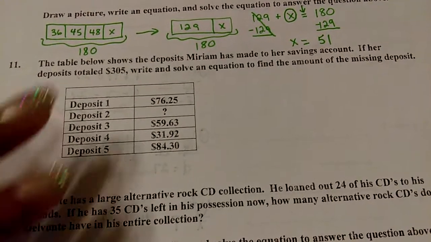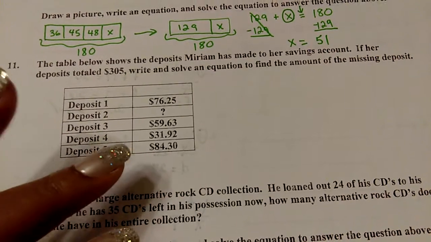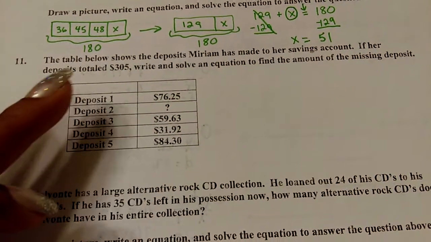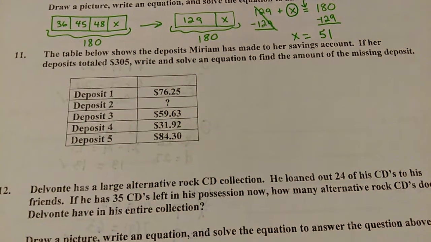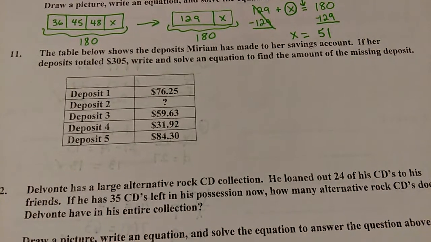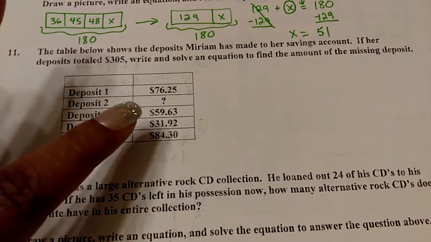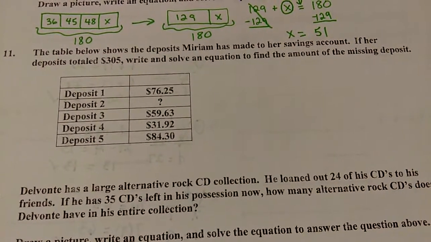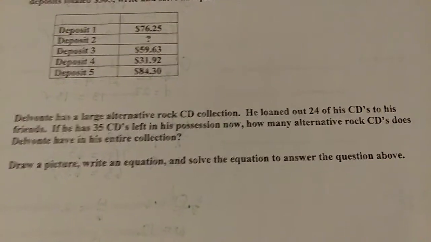So the first thing to do is to consider how much these deposits are together that's already been made. And then you're going to want to subtract that from 305 so that you can find that last deposit. So that means whatever the total of these deposits are plus X will give you a total of 305. Okay? All right, so let's look at number 12.